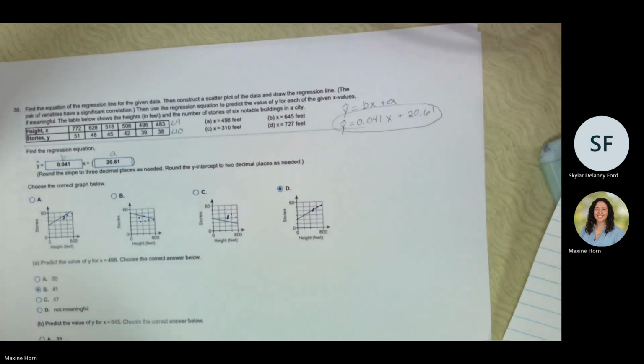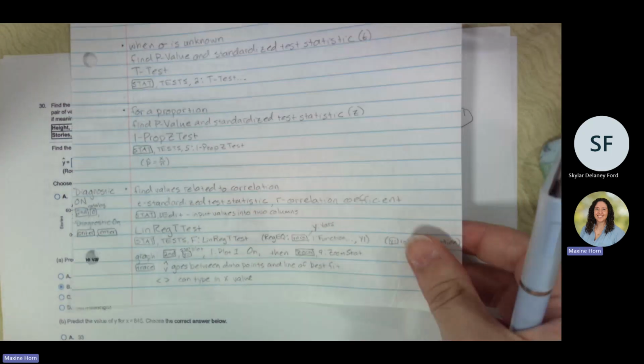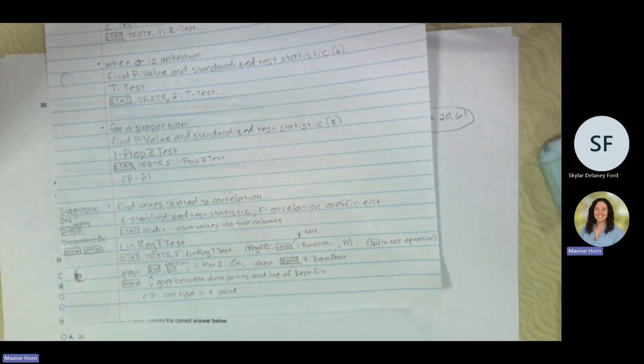Then it says, construct a scatter plot of the data and draw the regression line. And it's telling us, hey, you're allowed to do this because the pair of variables do have a significant correlation. Then use the regression equation to predict the value of y for a whole bunch of different x values, if meaningful, which we'll talk about. And the table below shows the numbers themselves. Okay, so plotting the regression line. Go back to our calculator sheet, where we've got all the different things that we're going to do on the calculator here.